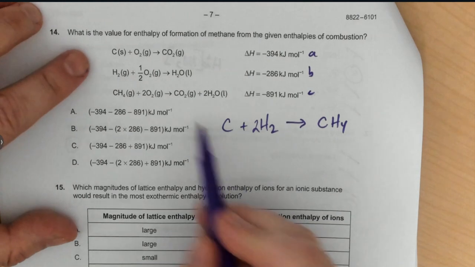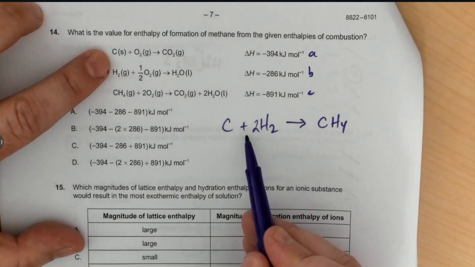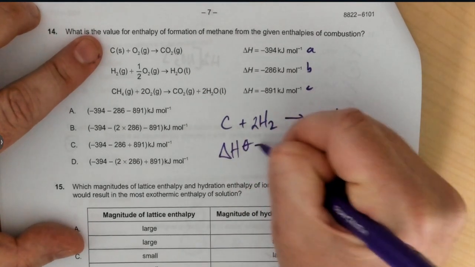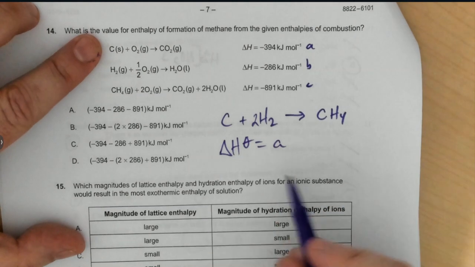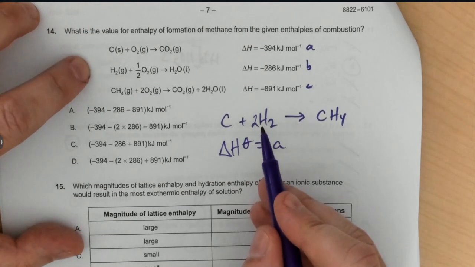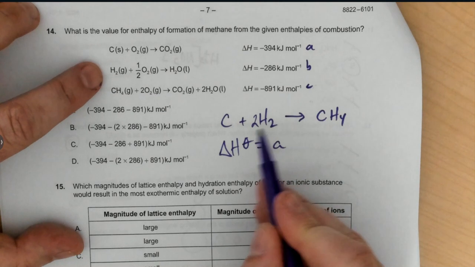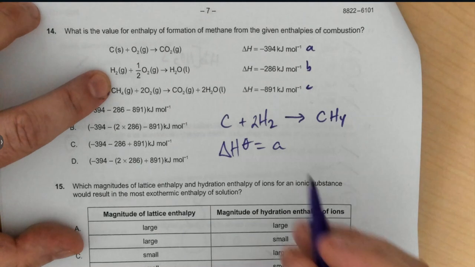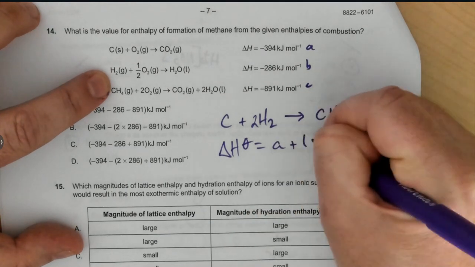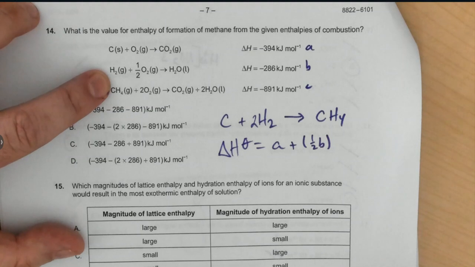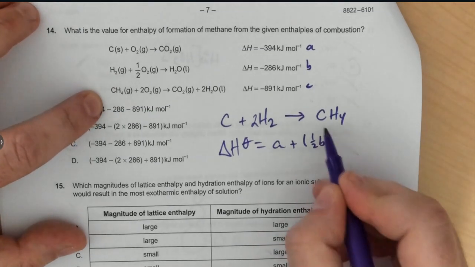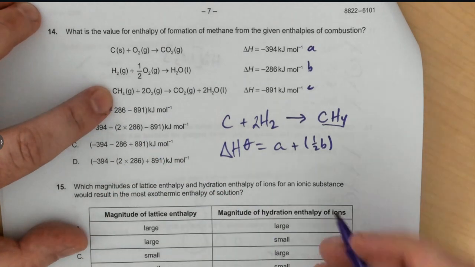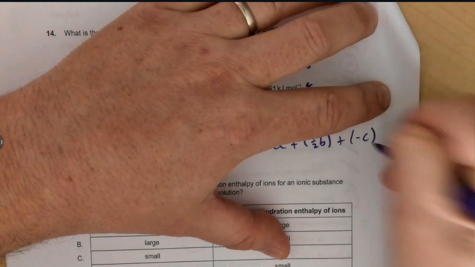So now let's go ahead and match. I see in equation A, I have carbon. It's in the right spot, and it has the right coefficient. So when we calculate standard enthalpy change, we're just going to input the value for A. Next thing I see is hydrogen. It's 2 moles on the reactant side in the overall. Here it's 1 mole on the reactant side in the step, so we have to add 1/2 the value of B. And then finally, I have 1 mole of methane on the product side. Here in equation C, I have 1 mole of methane on the reactant side. So I'm just going to add the negated value for C.